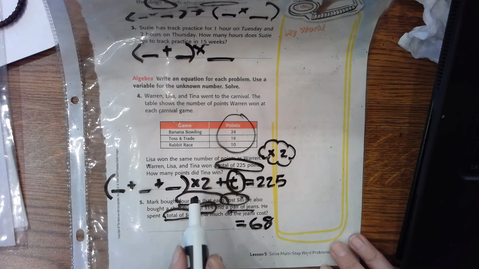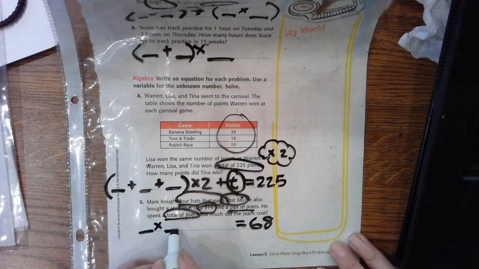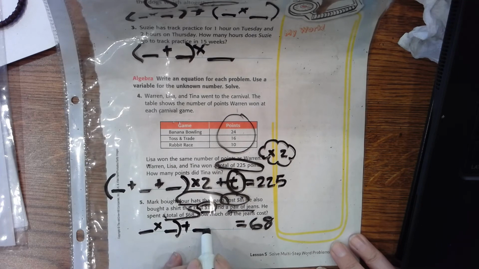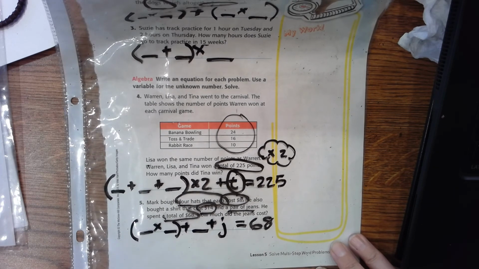Now I've got 4 hats and a shirt that costs $14 and the pair of jeans. So that's the way that problem is going to look.